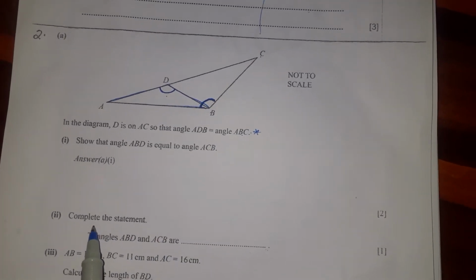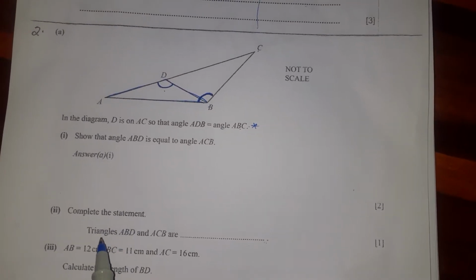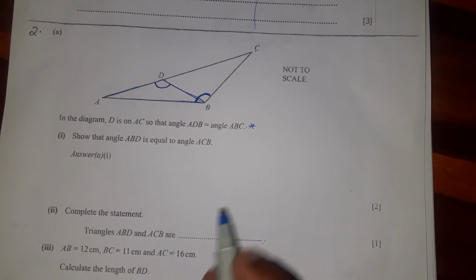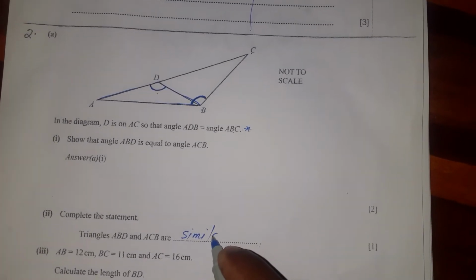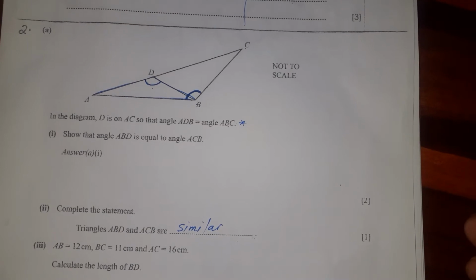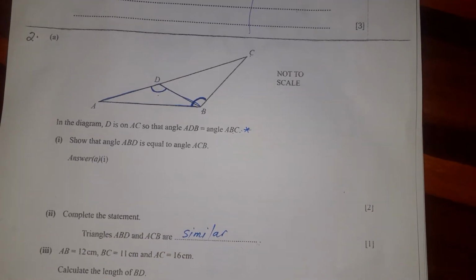Therefore you can come here where it says complete the statement, triangles ABD and ACB are, you write, similar. Those two triangles are similar. Now let's go back to Roman 1.